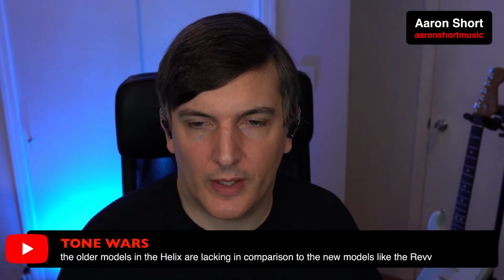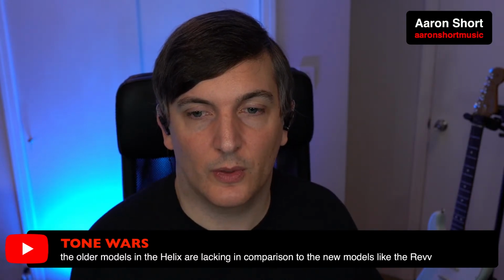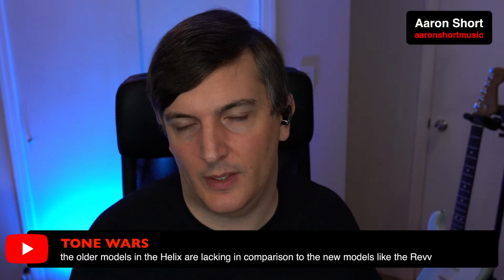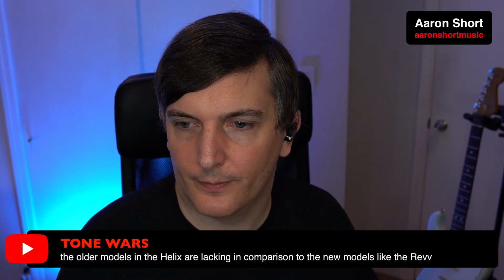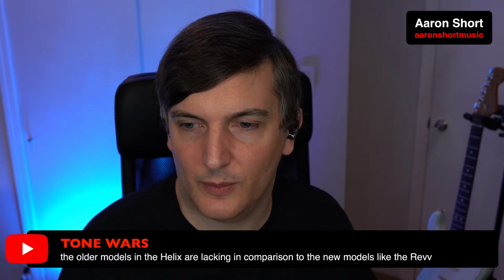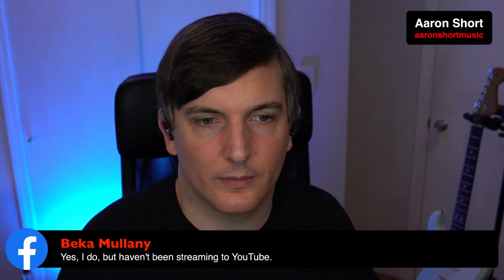Yeah, I agree. I tried some of the heavy amps and I didn't like them very much, but then I loaded up the Rev and I really liked it a lot. I think that is a great amp model, the Rev. And this is with stock cabs as well, but that's a great model. I really want the acoustic simulator in the Kemper. I just want them to release that immediately. Yes, I do, but I haven't been streaming to YouTube. Okay.